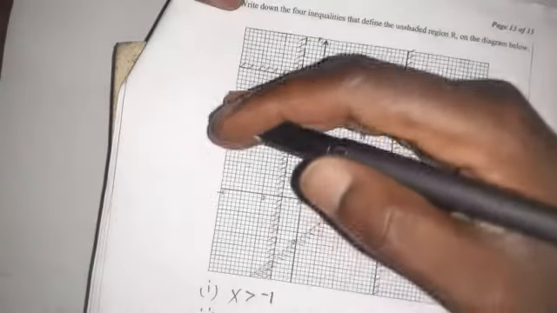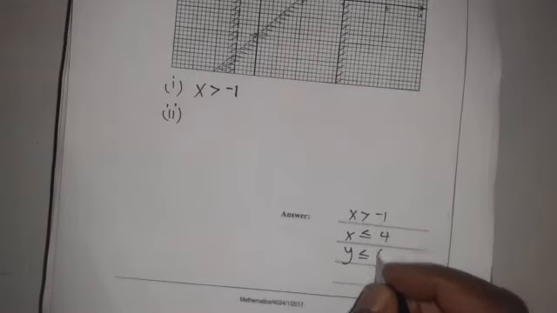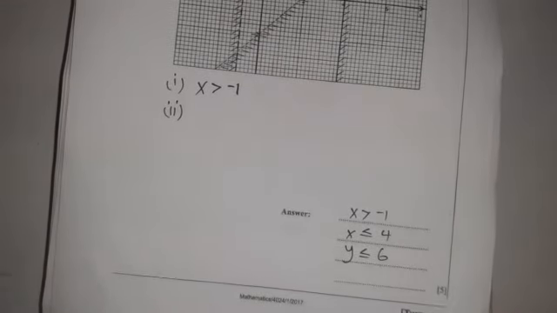Then we have this one also here, which cuts the y-axis, and the region below is less, so we're going to say y is less than or equal to 6. Okay, then we have the last one, which is this one here.